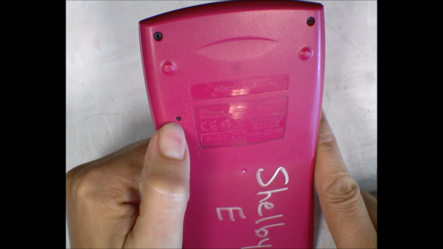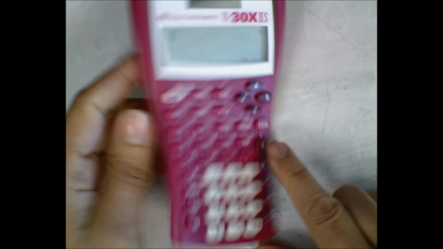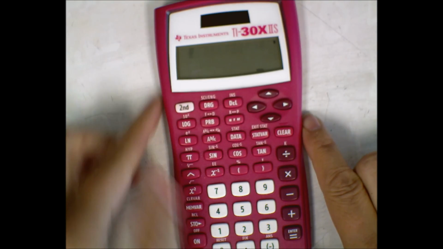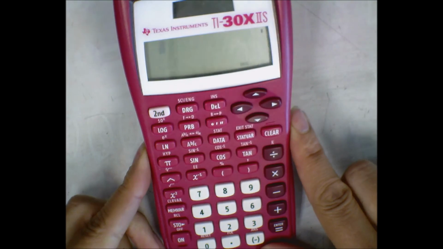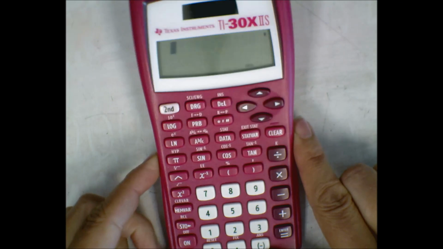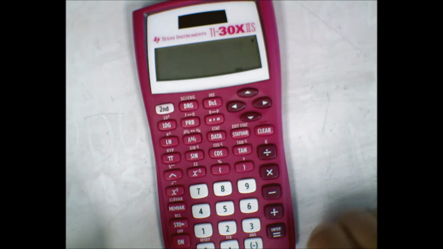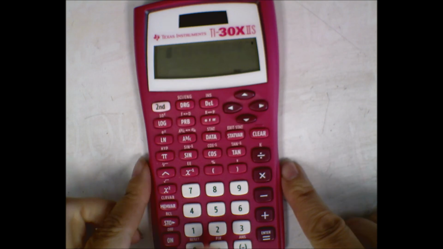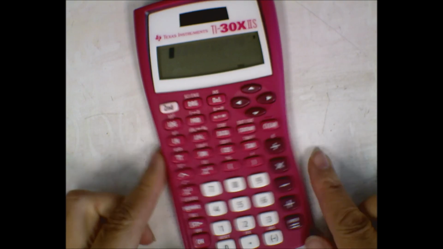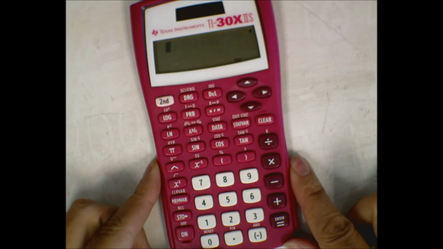There's a reset button in the back, which is useful when someone, you know, borrows it and somehow gets it stuck in stat mode and you can't figure out how to get it out of stat mode, or someone's done something, and you're like, what did they do? You have a reset button. But when you hit the reset button, it's going to clear your memory. All right, so then you have to enter all your constants again. But that is the Texas Instruments 30X2S.